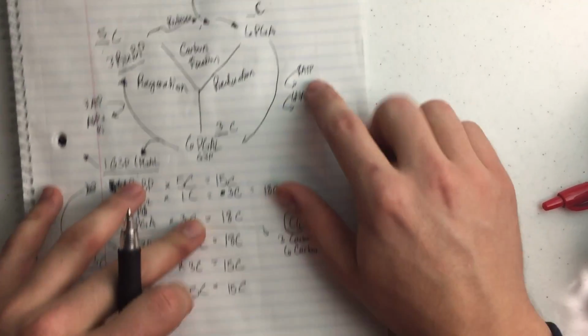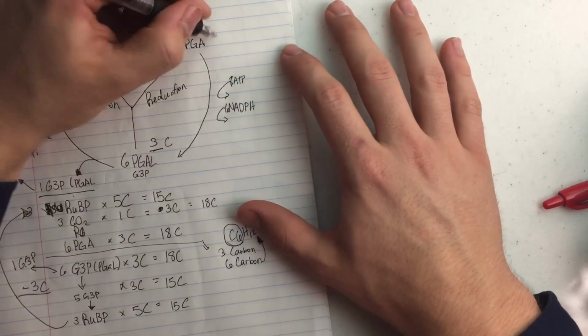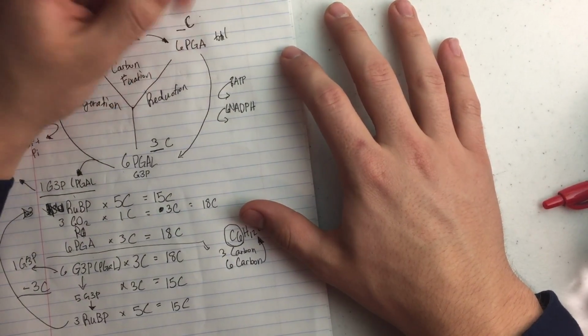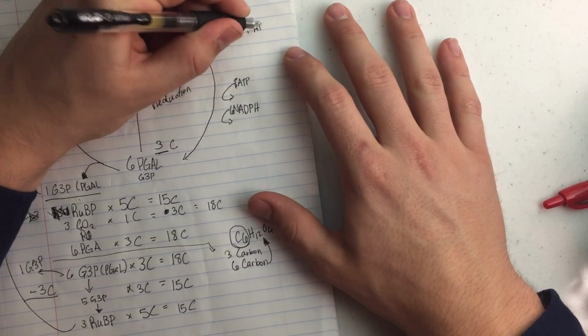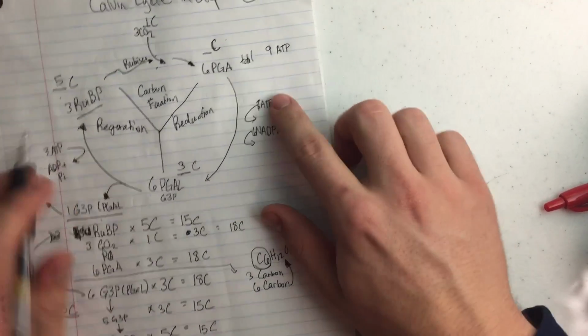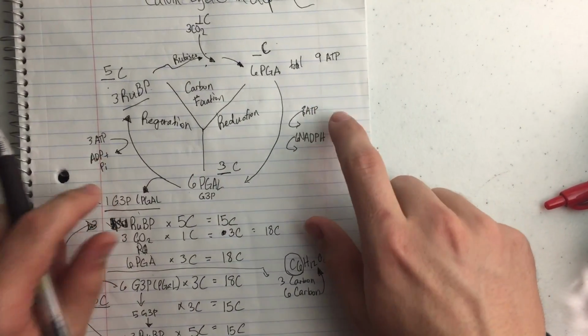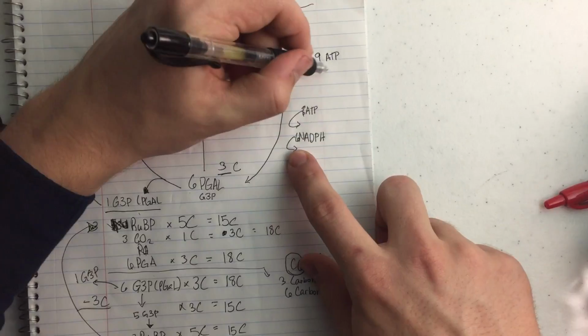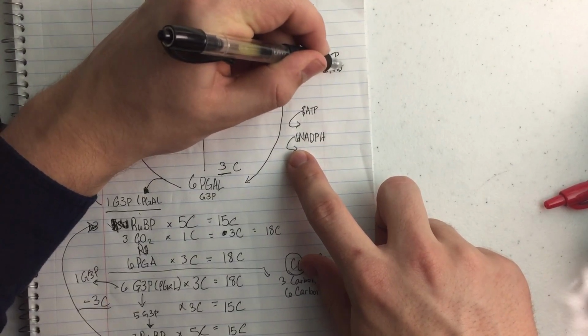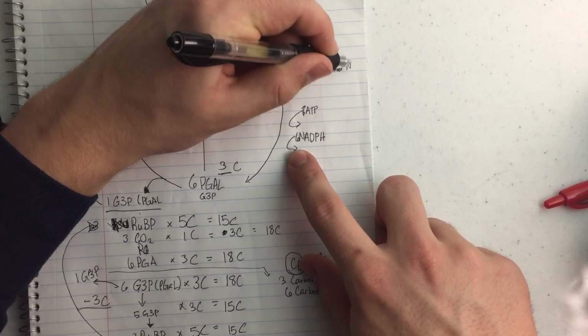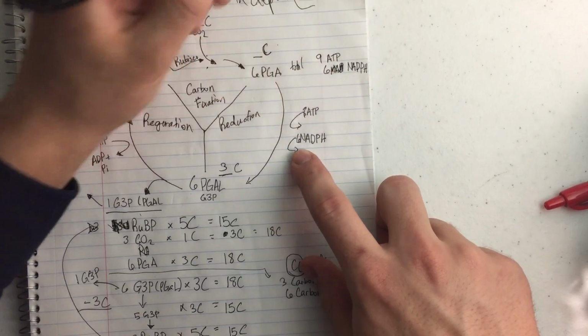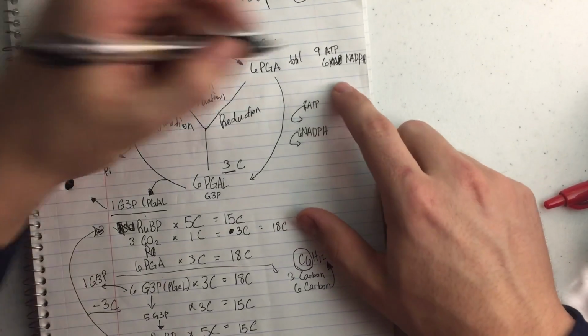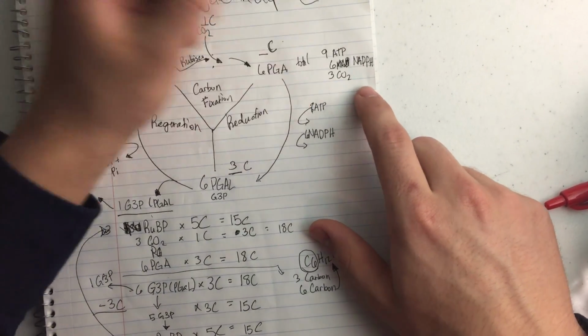And so when we do that, we're going to take the total: 9 ATP used, 3 and 6 ATP, and the 6 NADPH, and the 3 CO2s that we put in.